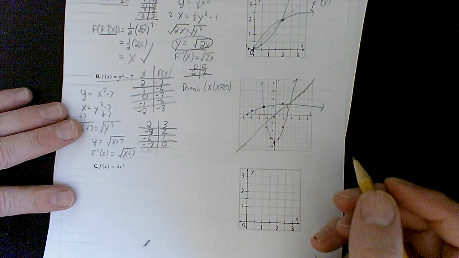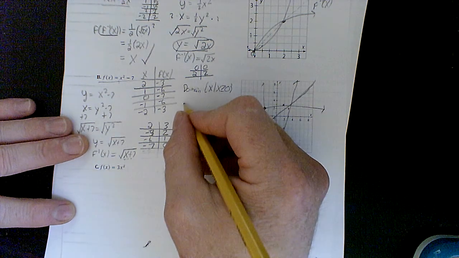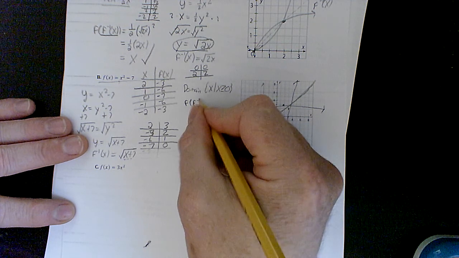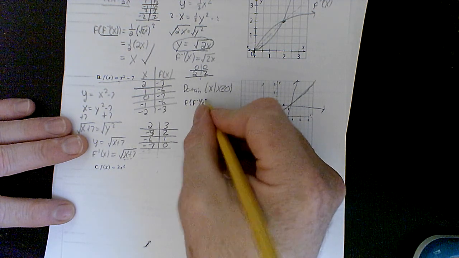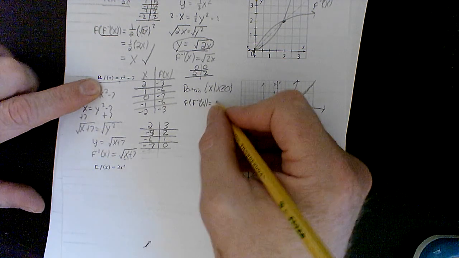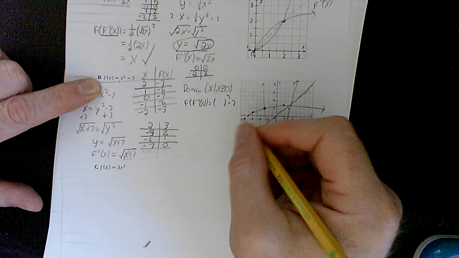And there's one other way to test it, all right? We can test inverses by doing compositions. So I'm going to say f of f inverse of x. Once again, I plug in this without this, so I'm going to leave the x out and say blank squared minus 7.